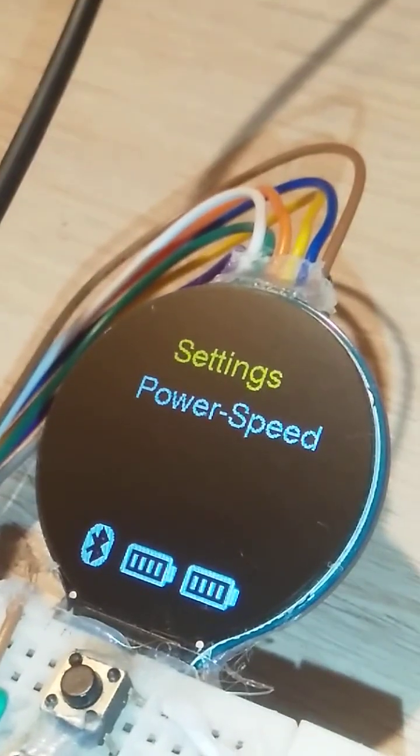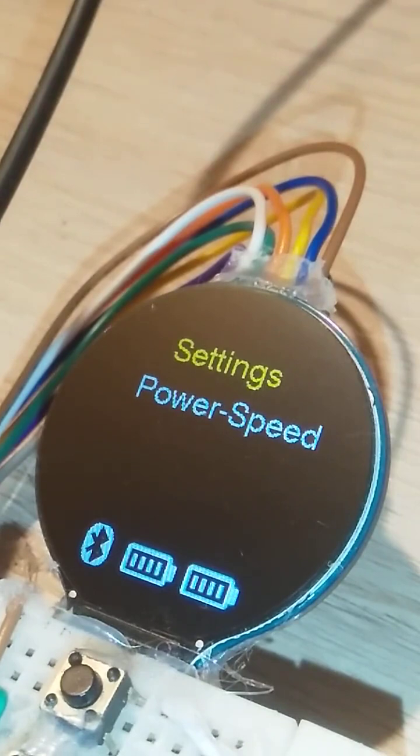This is my menu that I said is prepared with the state pattern, giving a really nice flow to changing the current screen.